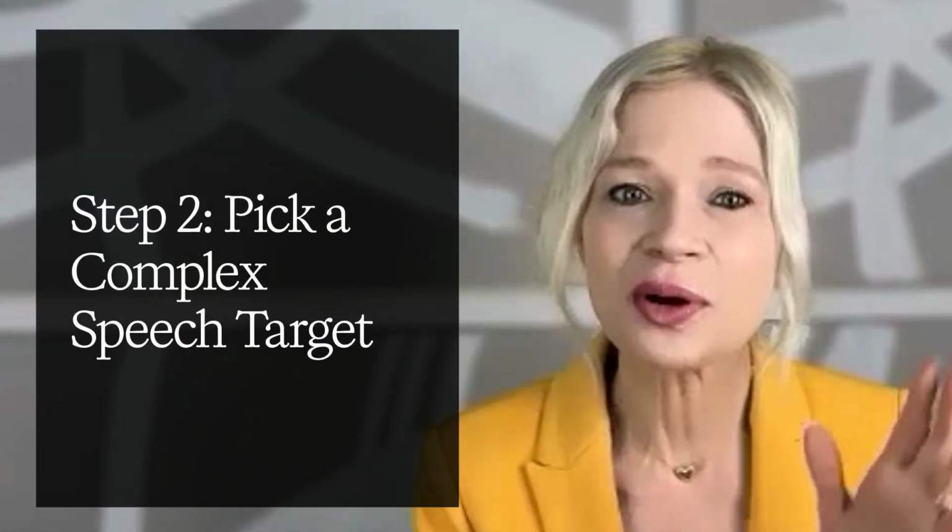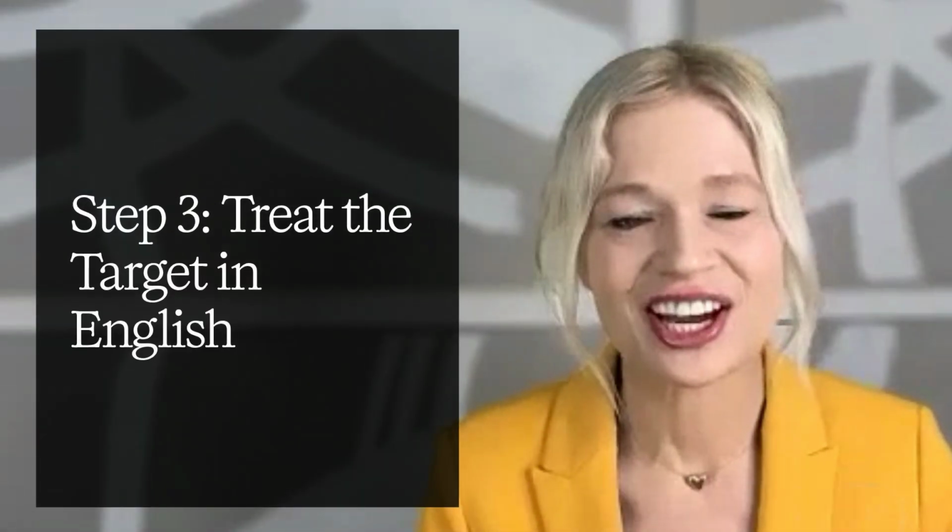Step 2 is to pick a complex speech target. Now, we don't want to pick a singleton, a single sound such as the F, and work on the Fs, and work on the R as a singleton sound, because the research indicates that if you work on an FR blend, you're going to get greater gains. That's because the clusters are more complex than the single sounds. So you have a cascading impact. The higher you aim, the higher the gains. We're going to select the FR blend, as I mentioned before. I would pick FR over FL, and I plan on getting FL for free based on the research that we've completed. The third step is we're going to treat the target in English.